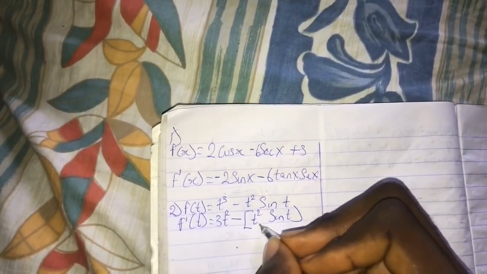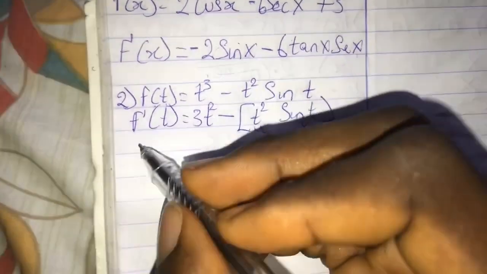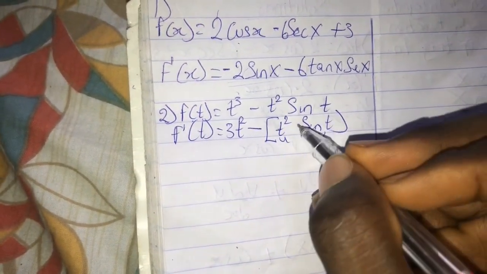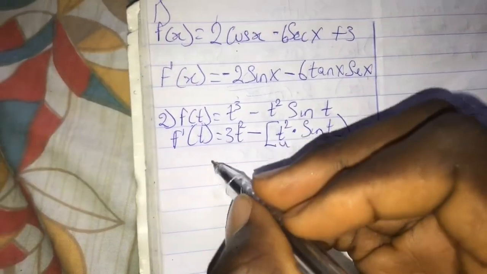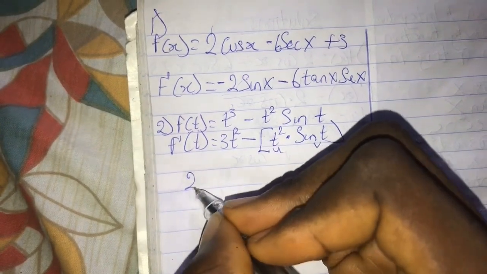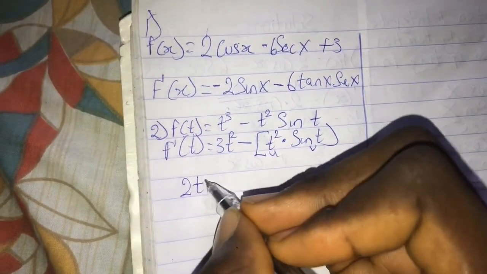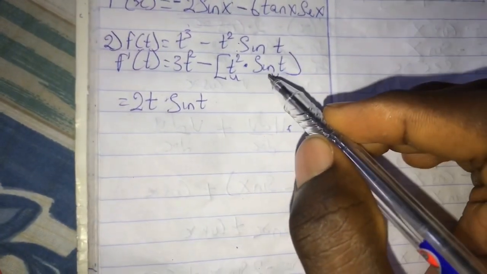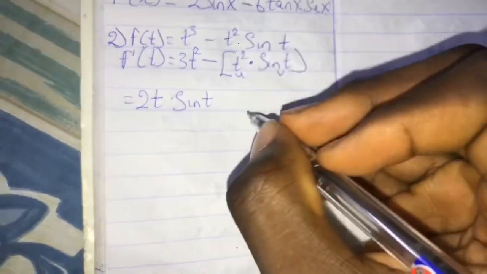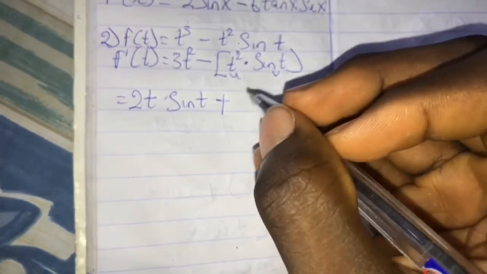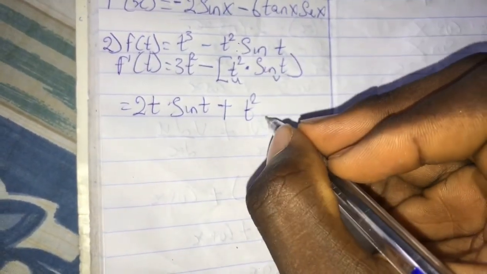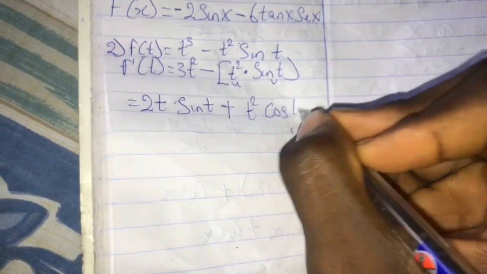So we have to differentiate this. This is u, this is v, using the product rule, which I've explained in my previous video. The differentiation of t squared is 2t. Using the product rule, we get sin t, which is v, times du, plus u, which is t squared, times dv, which is cos t.